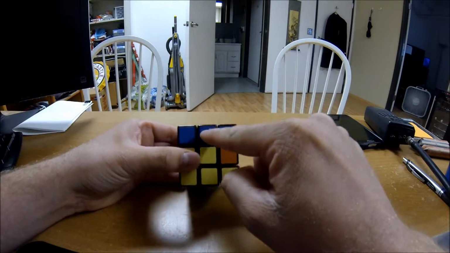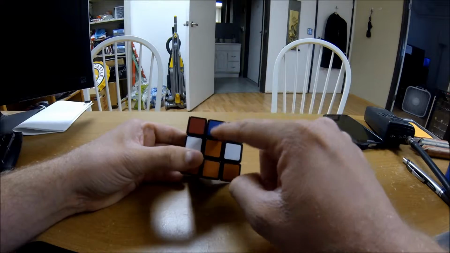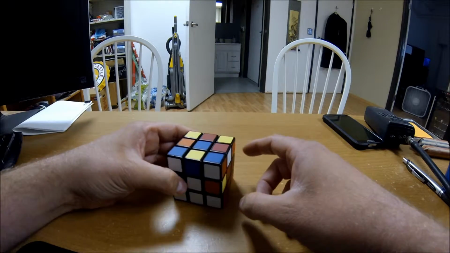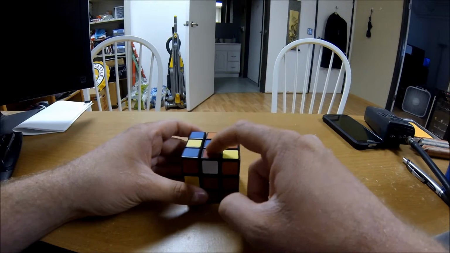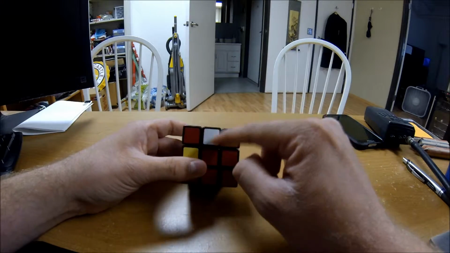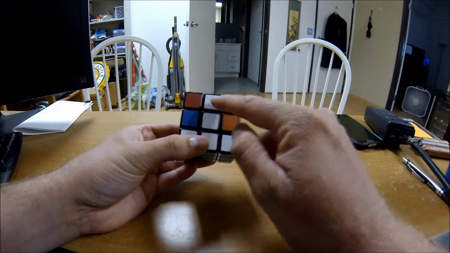This one doesn't have blue, but it's blue there, so we don't want to use that one. This one doesn't have blue there, but it's got blue there. Don't want to use that one. This one doesn't have blue, but it's got blue there. Don't want to use that one. This one's got no blue, so we want to use this one. Turn it to the white side. There we go.